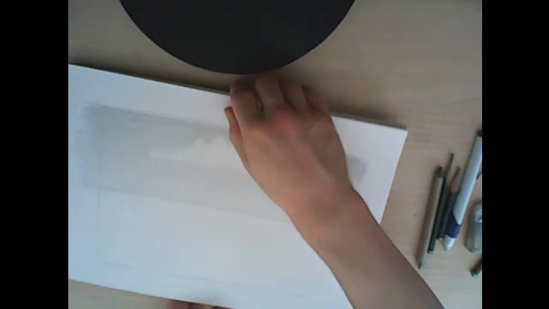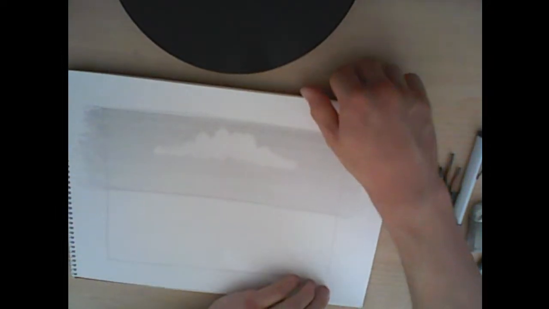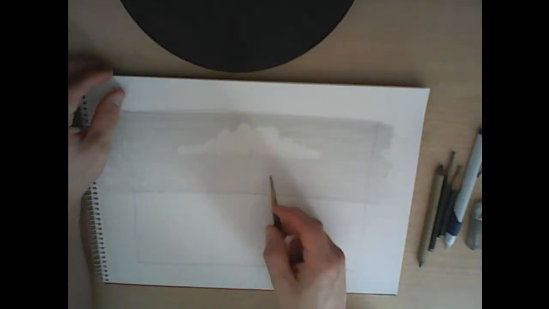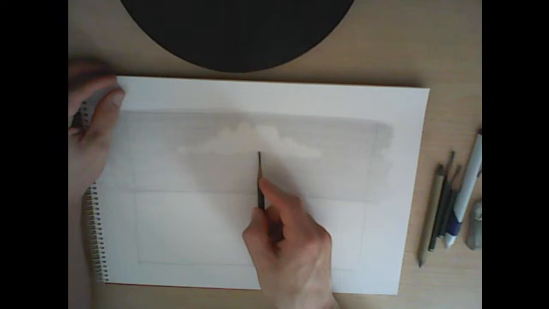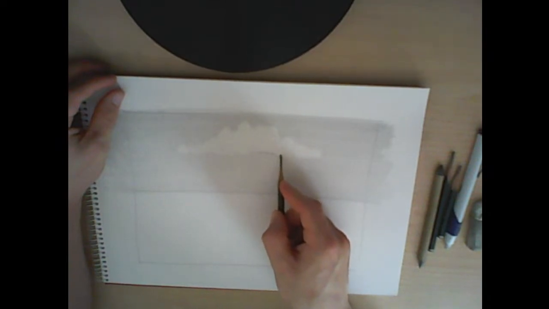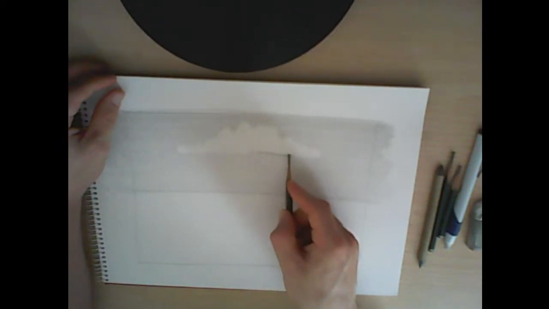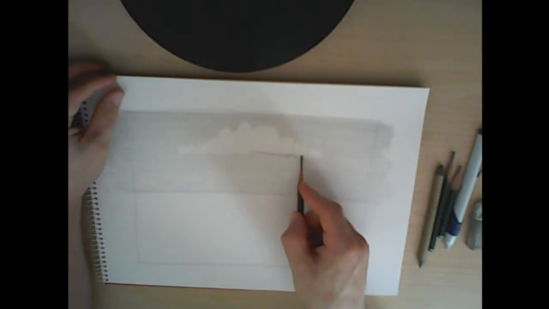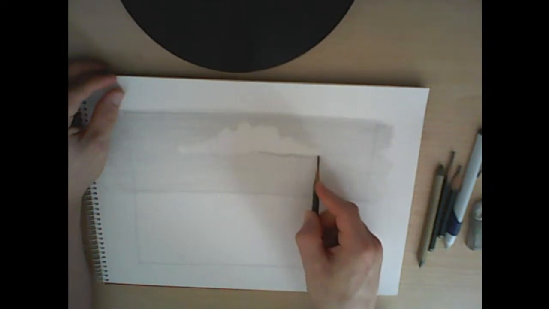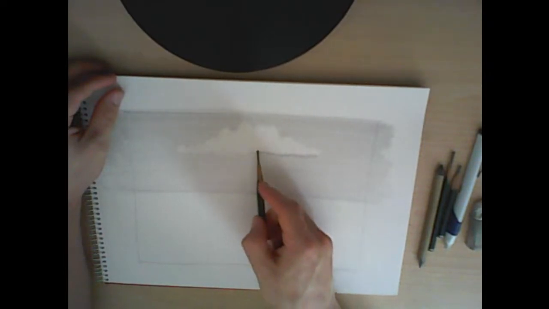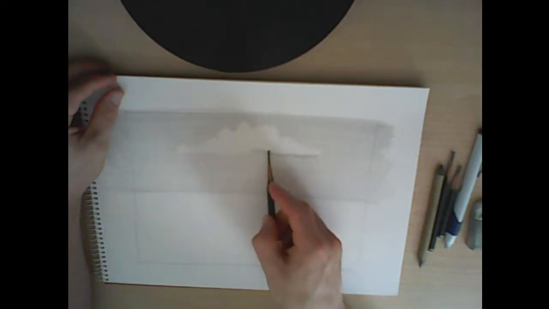Let's get rid of the eraser stuff. Okay. Now, taking the HB pencil again, I make some flat U shapes at the bottom of the cloud, following those very minor bumps and following the shape that I created with the eraser.